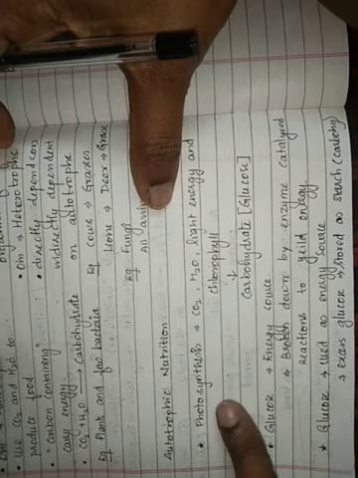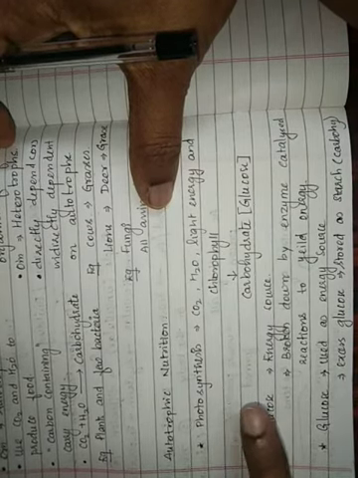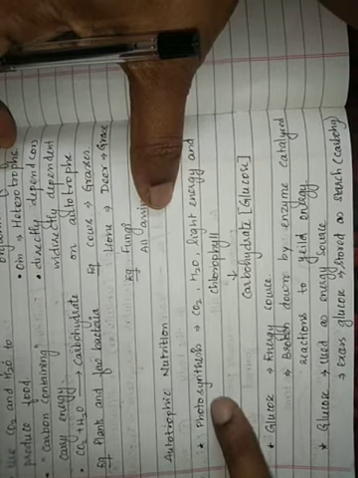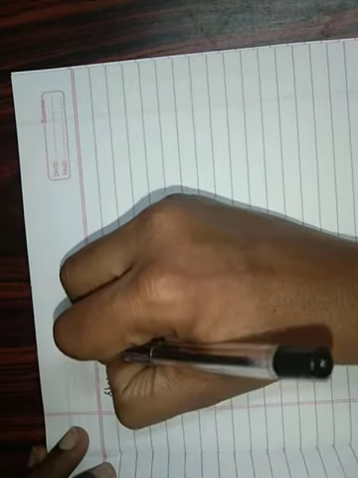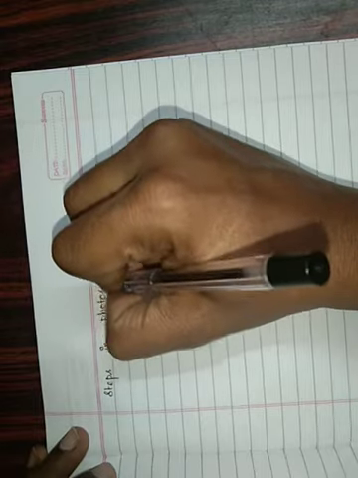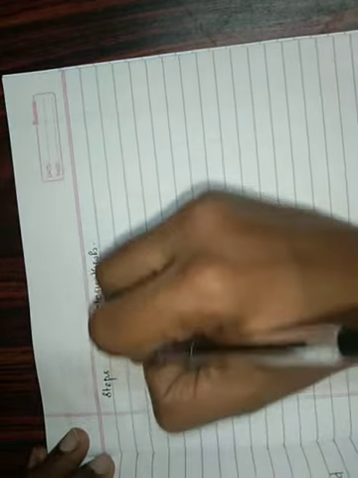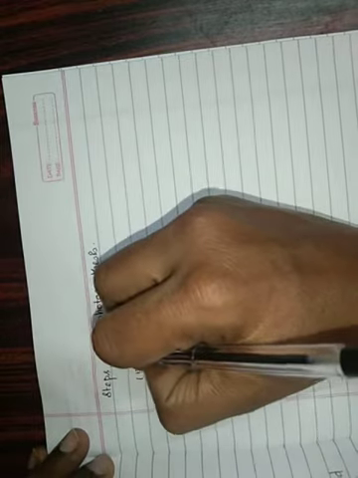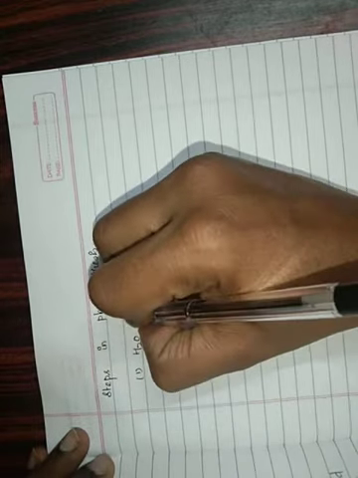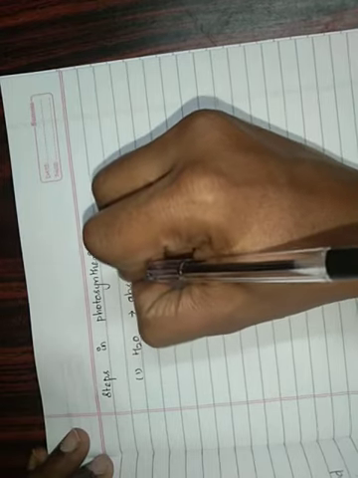Now we'll see how food is produced in the method of photosynthesis. So the steps involved in photosynthesis. What is all required by the plant is going to be water first. Water is taken up by the plants from soil.